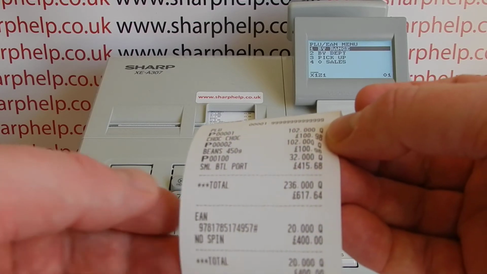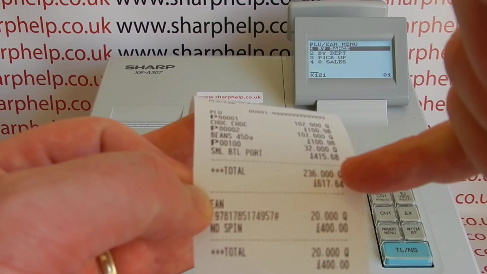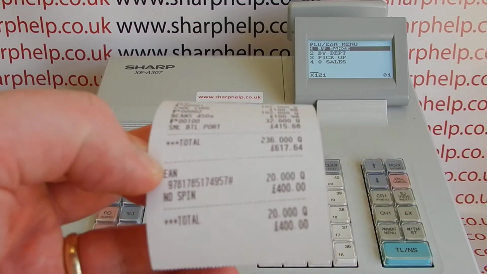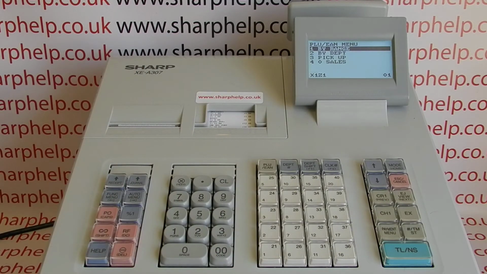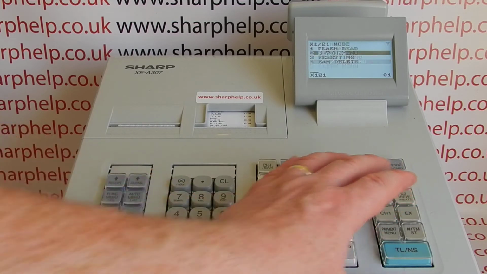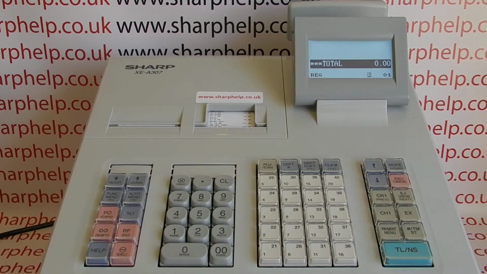And then again at the bottom it puts the EANs in a separate part of the report, so you have a total for PLUs and then a total for EAN, which are your barcodes, and again it's got a quantity and total value sold. So if we now escape cancel out of there, what we'll do is we'll just sell a few more items.